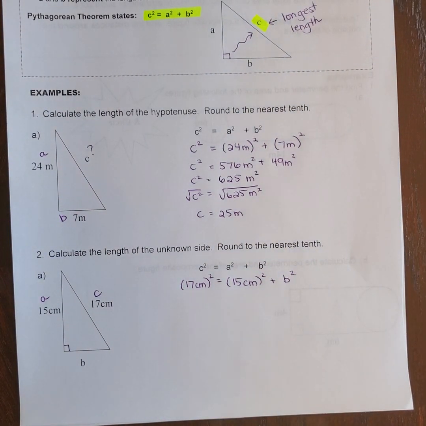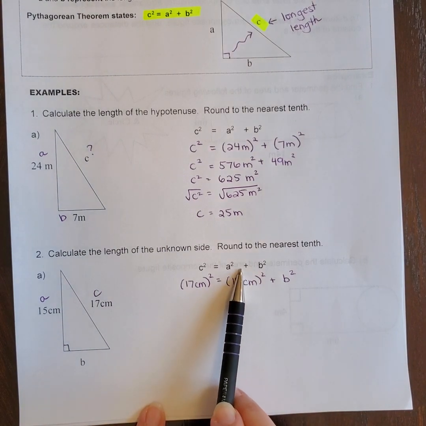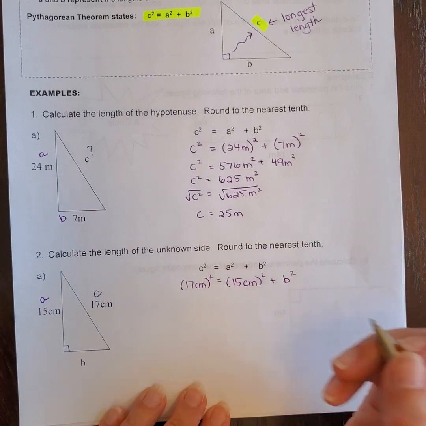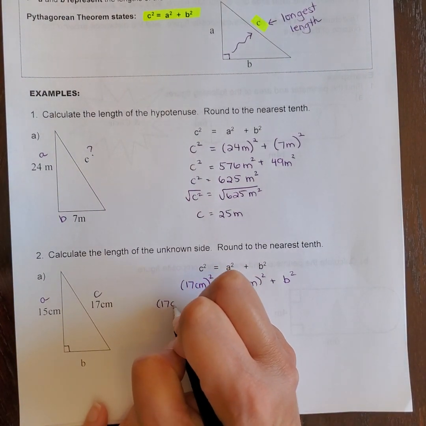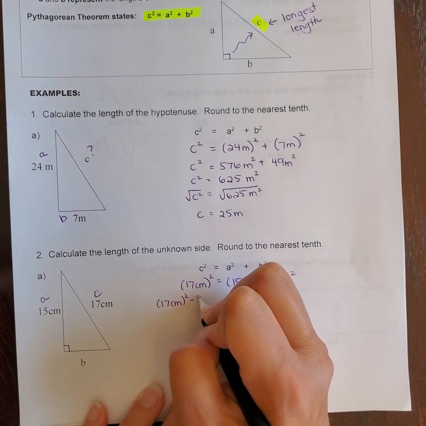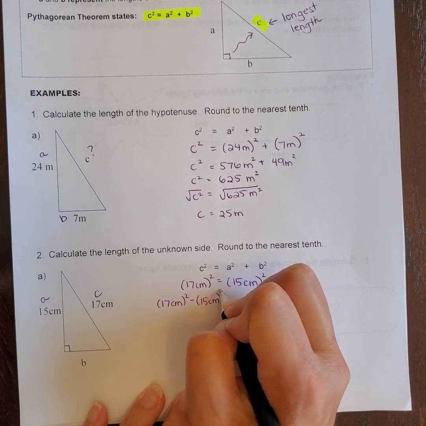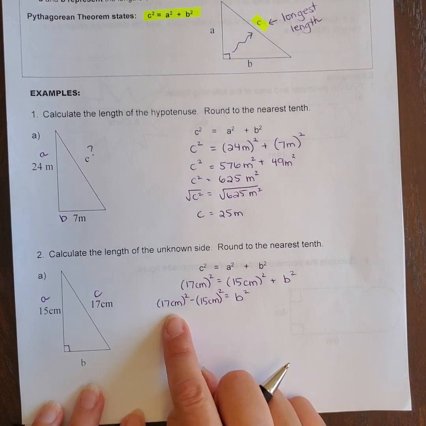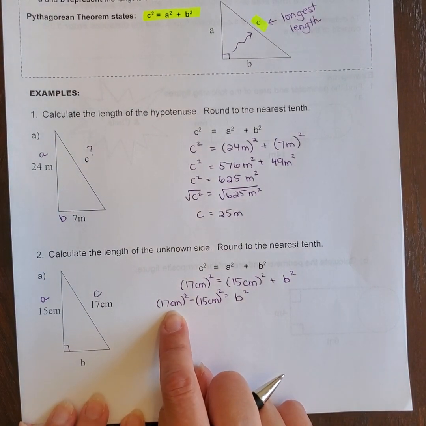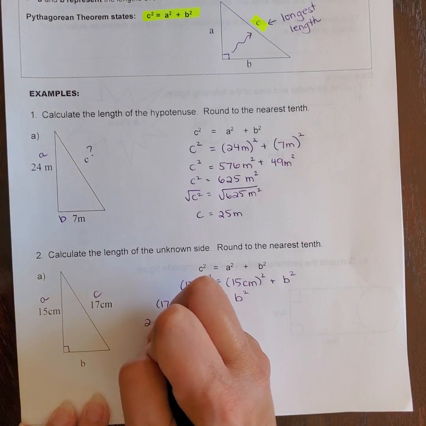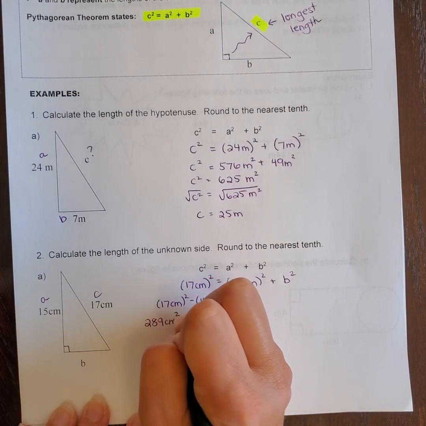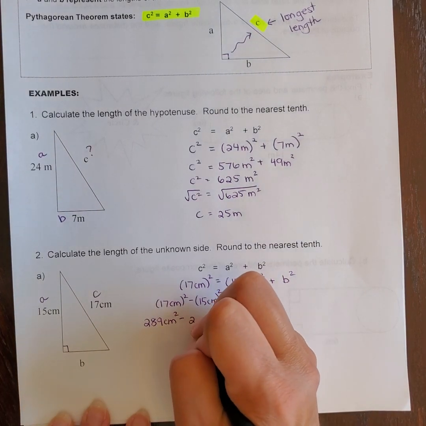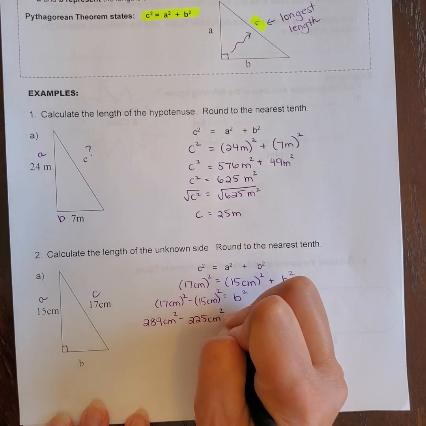So I want to isolate b. What that means is I want to move the 15 over. So this becomes 17 centimeters squared, take away 15 centimeters squared equals b squared. Now I have to start simplifying. 17 centimeters squared is 289 centimeters squared. 15 centimeters squared is 225 centimeters squared.